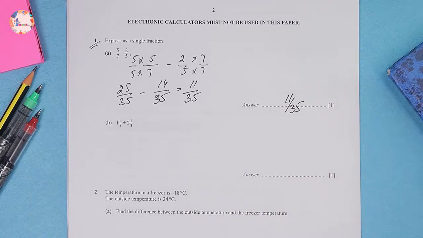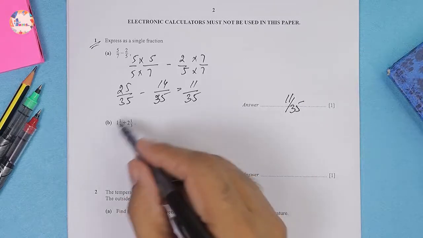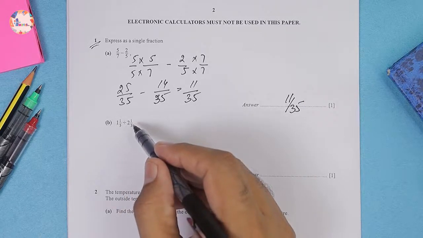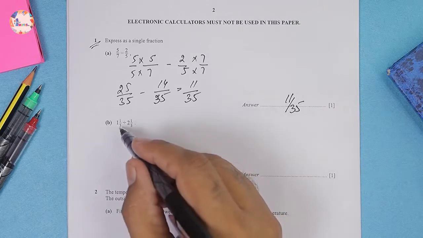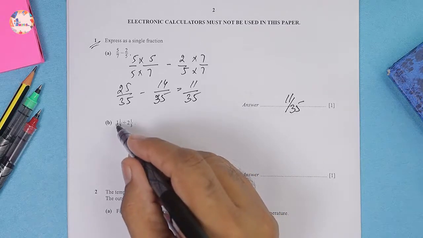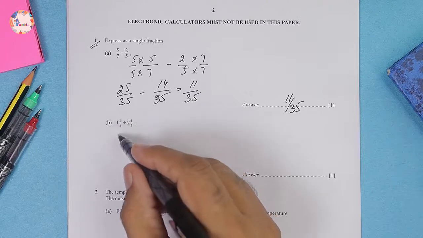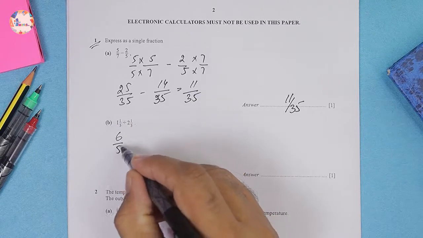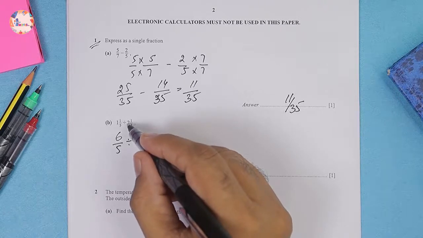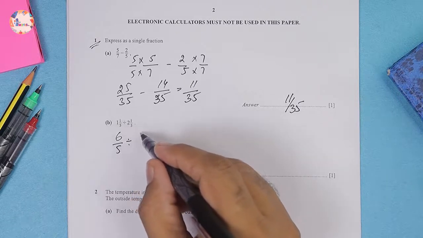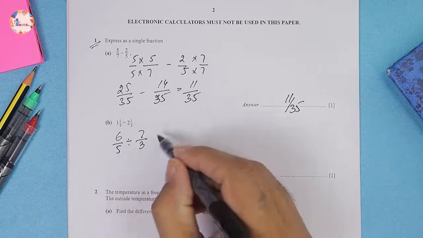Then B part, this fraction we have to divide, and the fraction is a mixed fraction, so we can change it: 5 times 1 will be 5, 5 plus 1 will be 6, so 6 over 5, and in the division, 3 multiplied by 2 will be 6, and then plus 1 will be 7, 7 over 3.